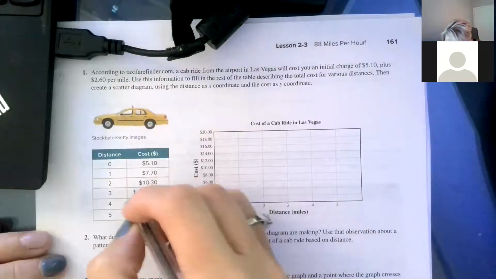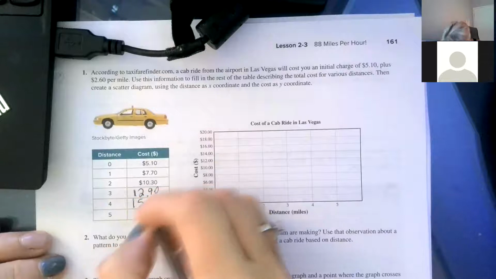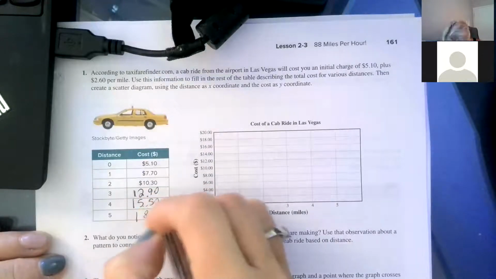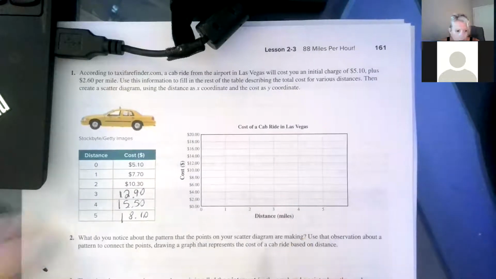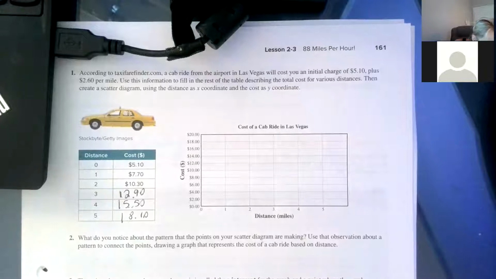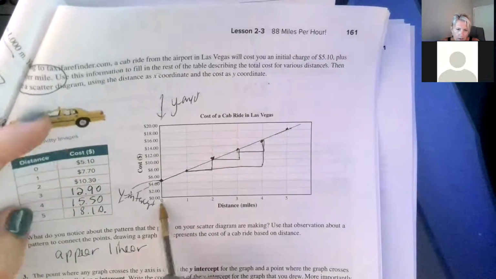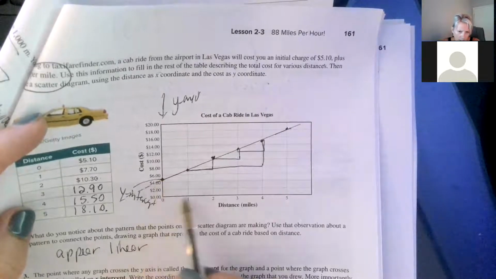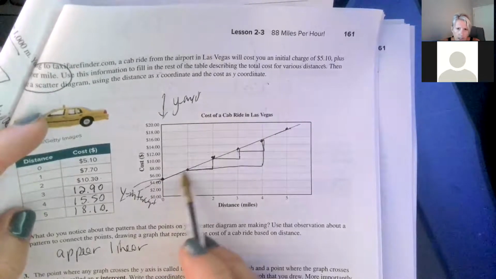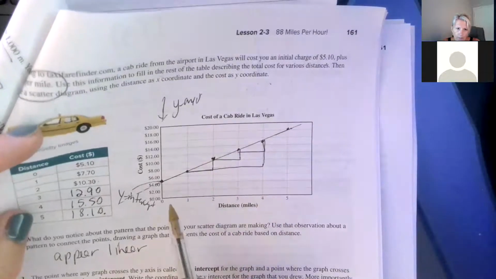And then I have for 4 miles, $15.50, and then $18.10. And then if we were to plot these, this is what it would look like on my paper. So at 0 miles, we have to pay $5.10, which is a little over halfway between 4 and 6. And at 1 mile, we had to pay $7.70, and so on and so forth. And then I connected them.